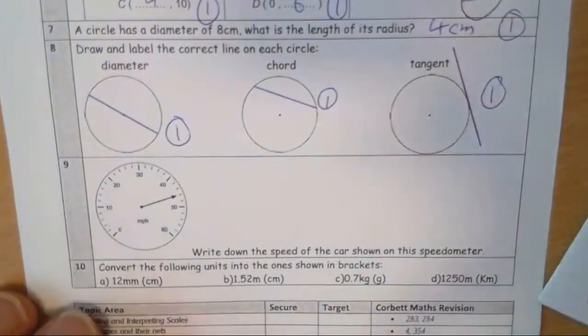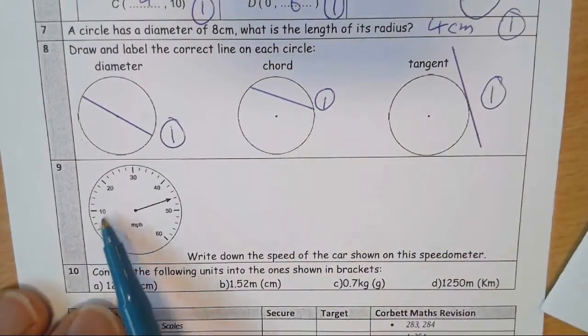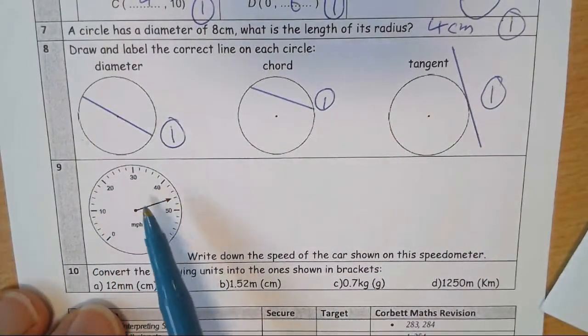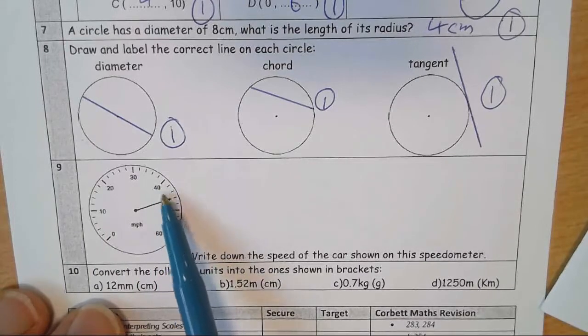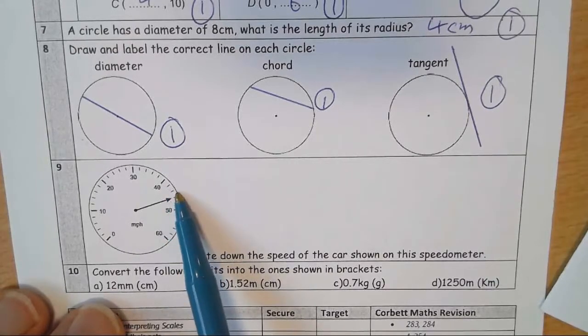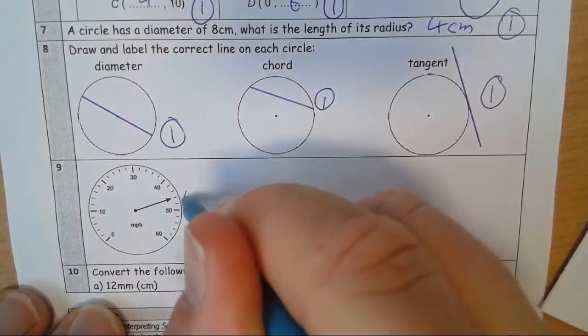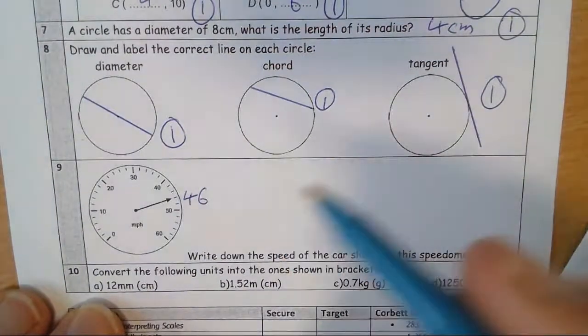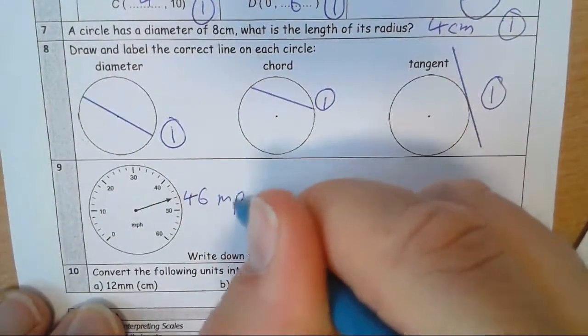Okay, question 9. So I'm going round 0, 10, 20, 30, 40, 50. It's not as much as 50. Now, if I went 41, 42, 43, 44, it wouldn't work. So it must be going up in 2. 40, 42, 44, 46, 48, 50. That works. So that bit there is 46 miles per hour.